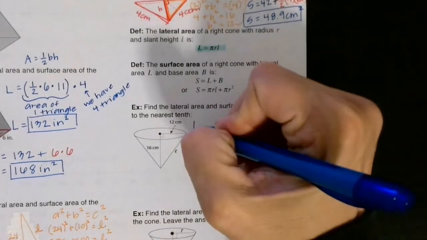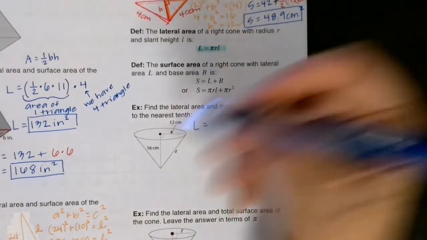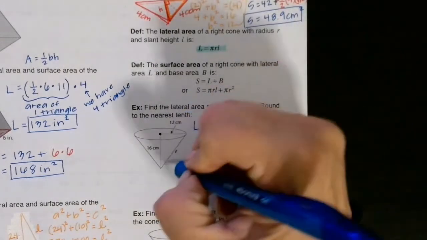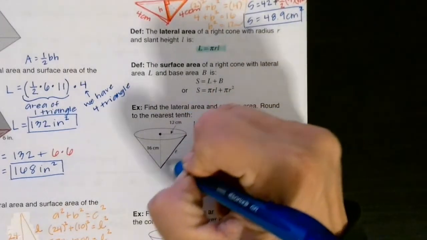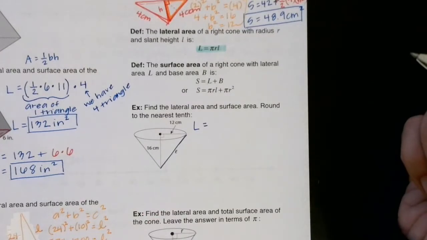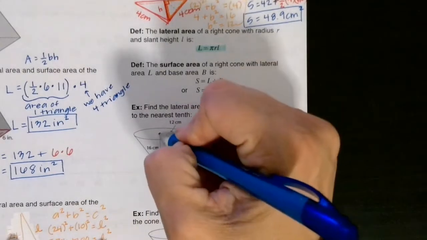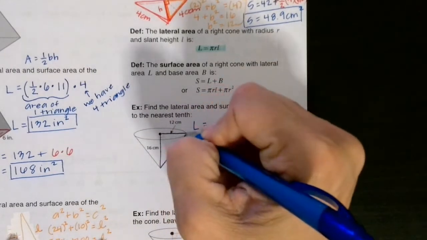So lateral area, we want to make sure we have L, and we don't have L. So it tells us right here, when we're dealing with cones, that value is important. So we don't know what that value is, but that's okay because we see this right triangle that they've created here.